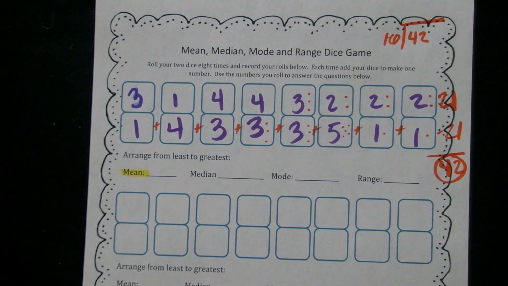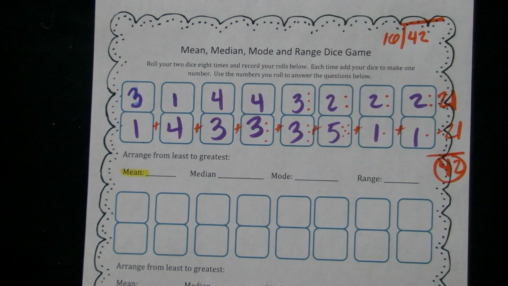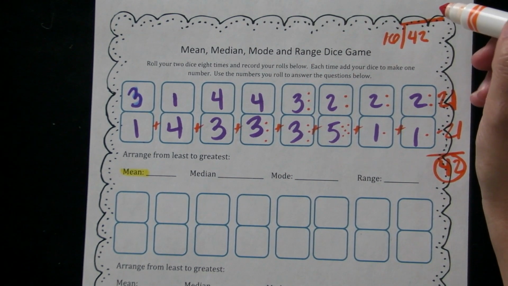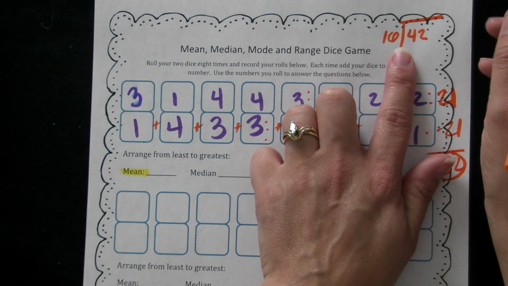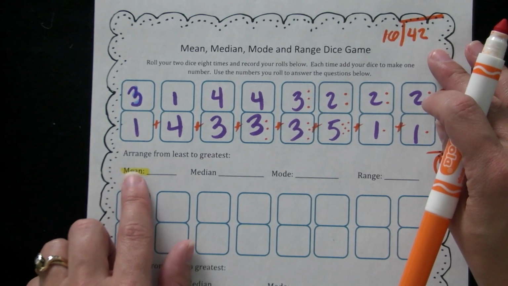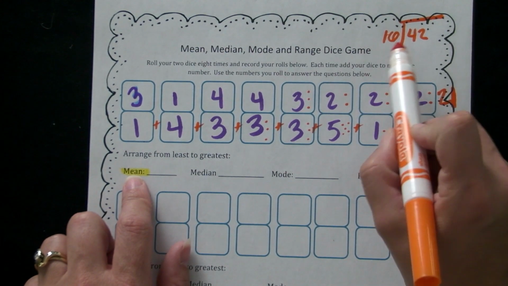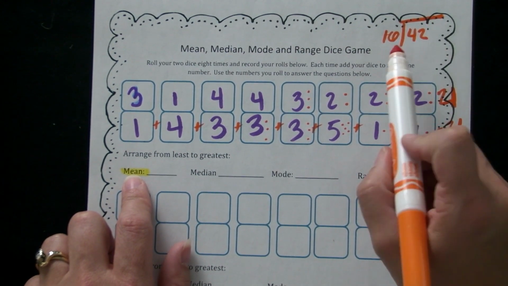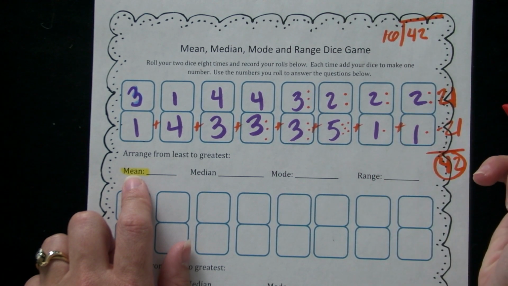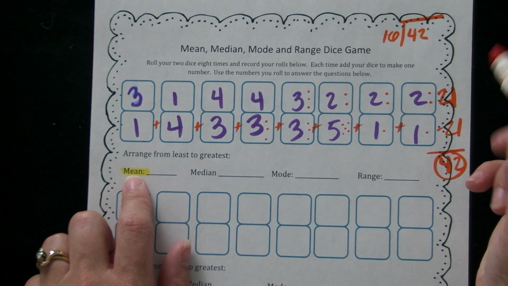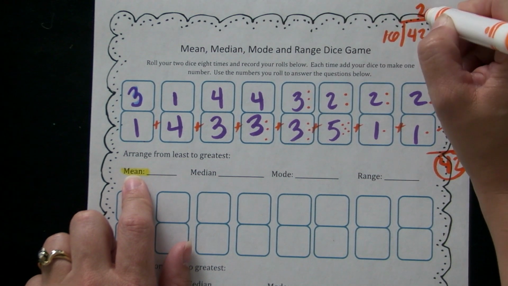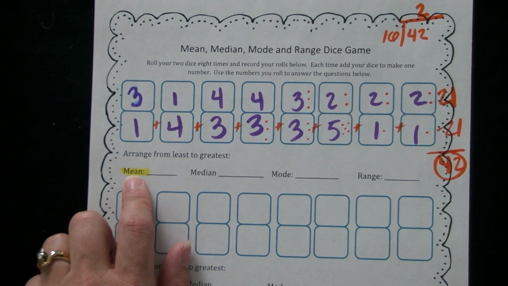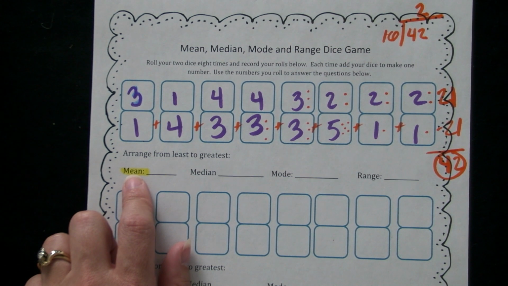Now, for some of you, it's going to be a little difficult. So in 3rd and 4th grade, we do allow some of our kids to use a calculator to determine the mean. If not, you're going to work it out this way. Okay, 16 goes into 42 how many times without going over? Okay, it goes in 2 times. It cannot go over.